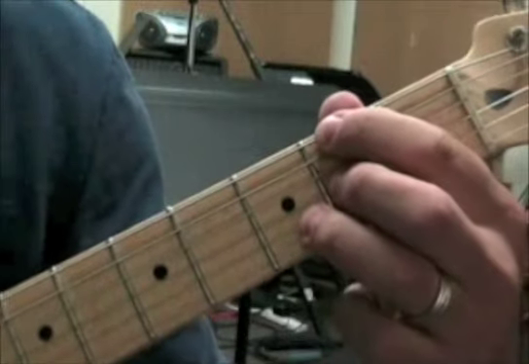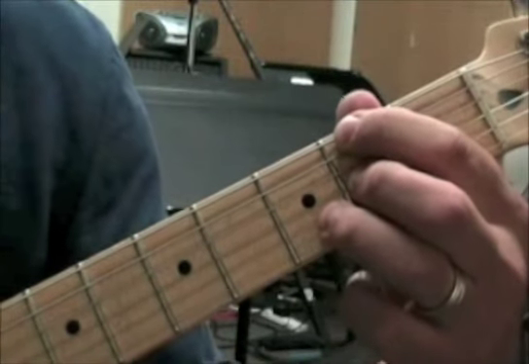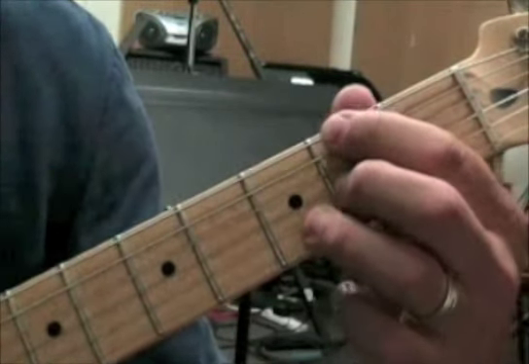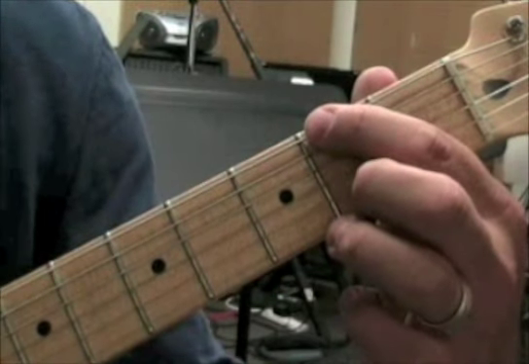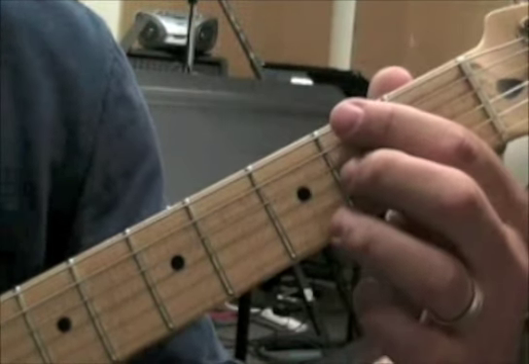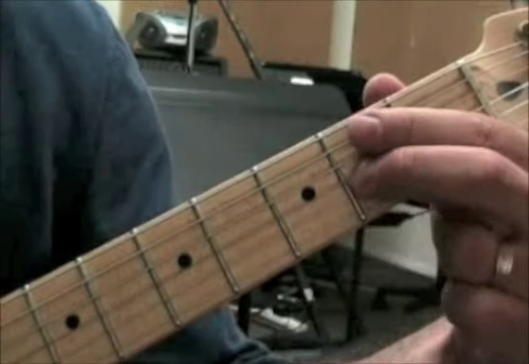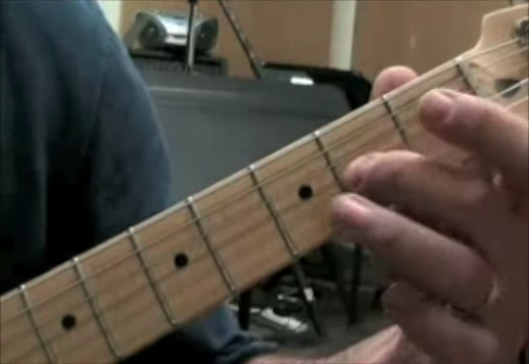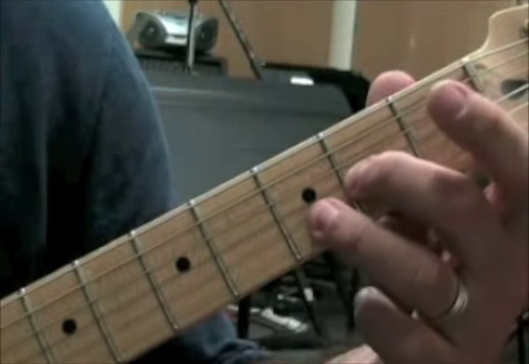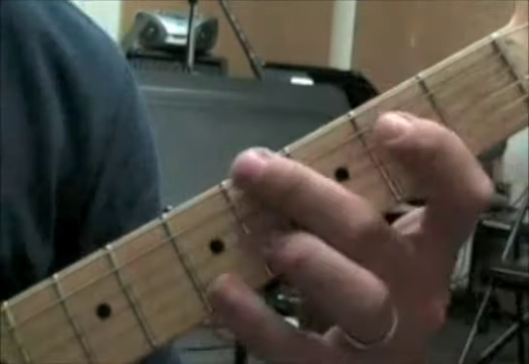All right, so I'm just playing the first inversion chords for both those, D over F sharp, which is second fret on the 6th string. We're blocking the 5th string. Open 4th string, 2nd fret on the 3rd string, and then 3rd fret on the 2nd string. So D over F sharp.